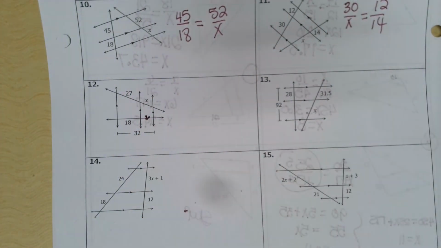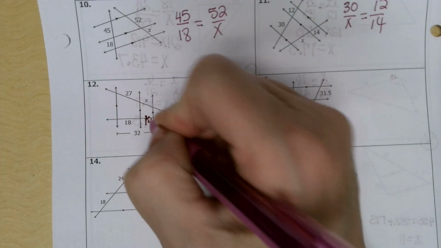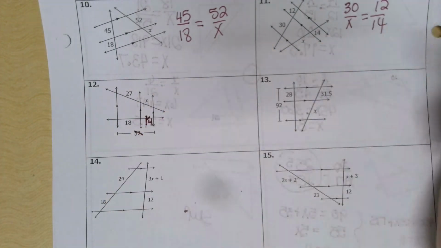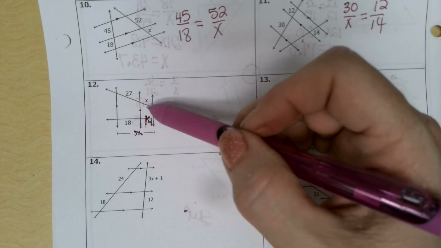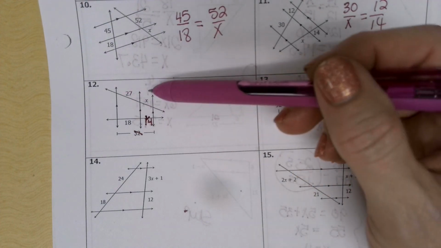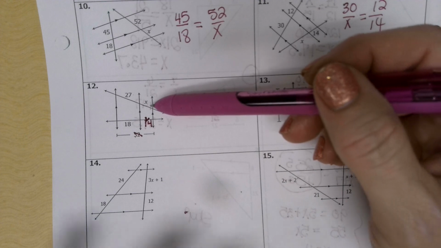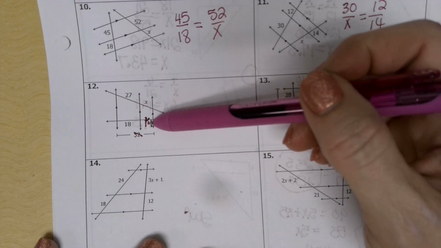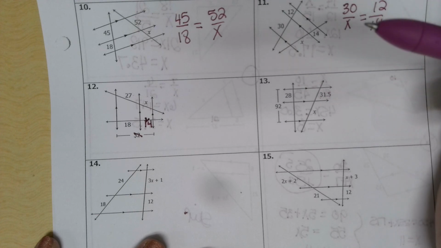Okay, so we would take 32 and we would subtract 18. 32 minus 18 gives us 14. So we would use a 14 and not the 32. Okay, and you could say 27 over 18 equals x over 14. You could say x over 27. Some people always like their x to be in the numerator of the problem. X over 27 equals 14 over 18. Lots of different ways you could set that problem up.